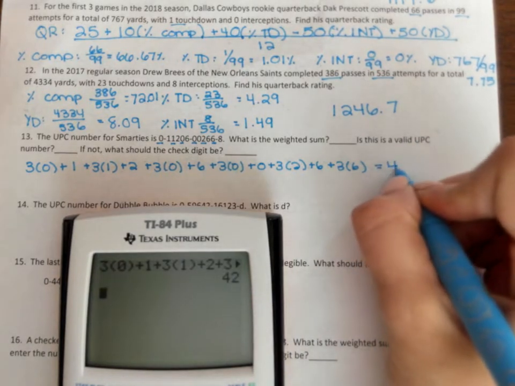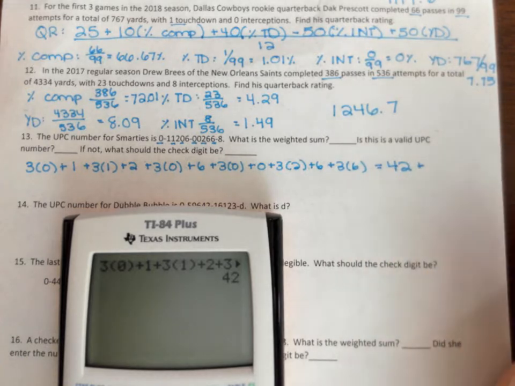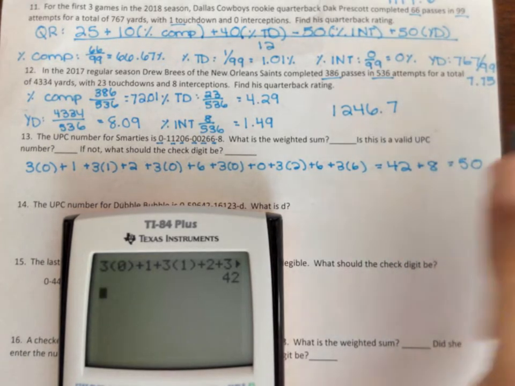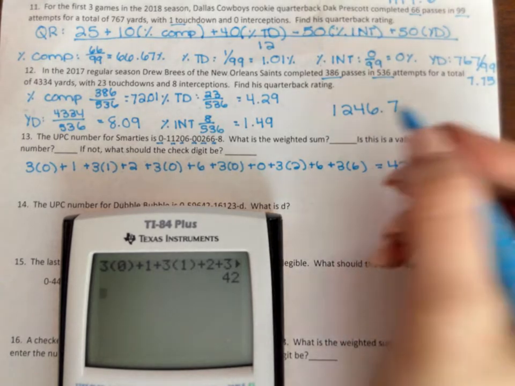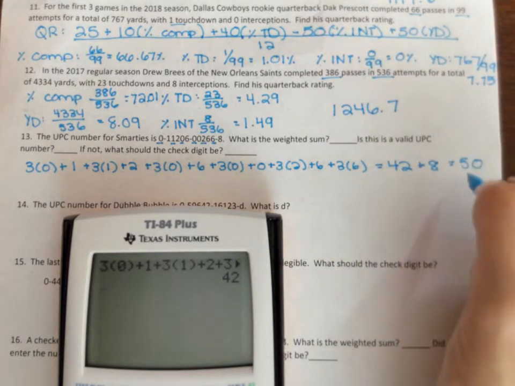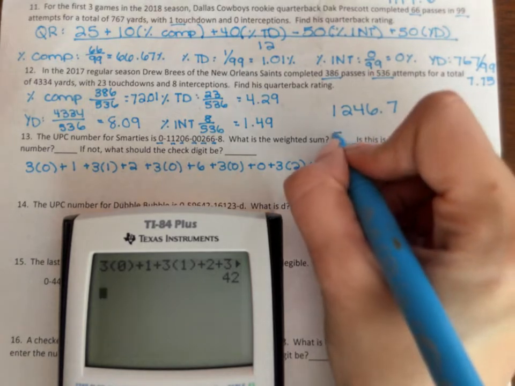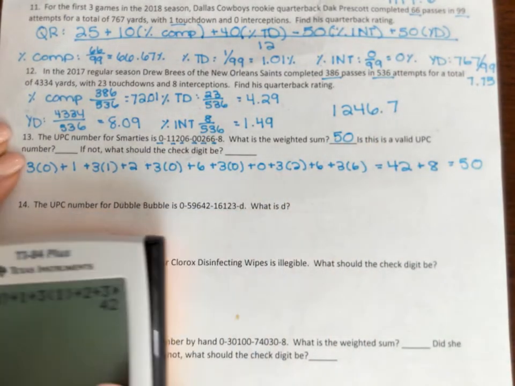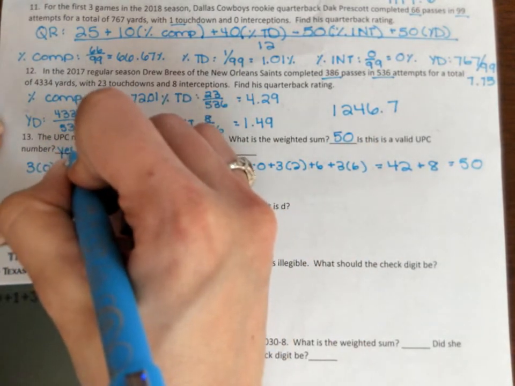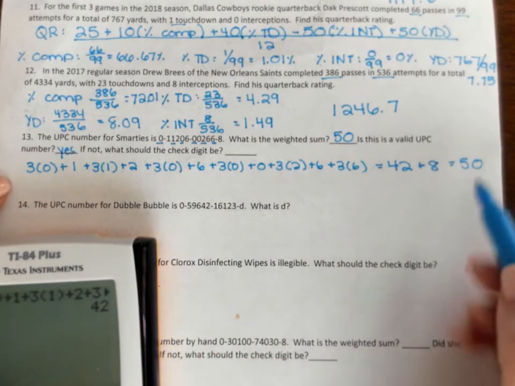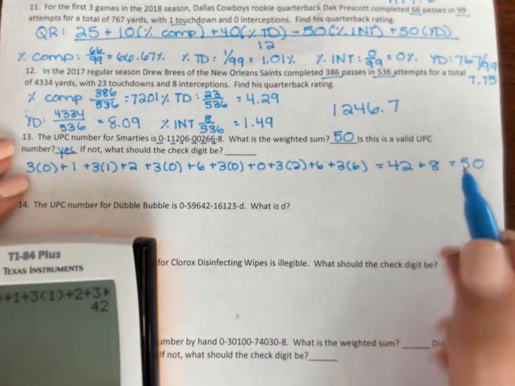And I get 42. Plus the check digit, which is 8, would give me 50. So my weighted sum would end up being 50. So is this a valid UPC number? Yes. If not, what should the check digit be? It is a valid number because it ends in a 0.